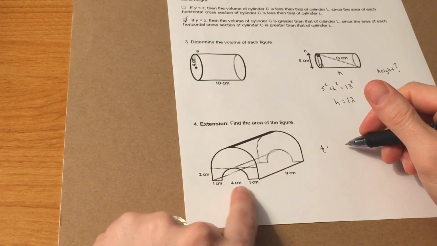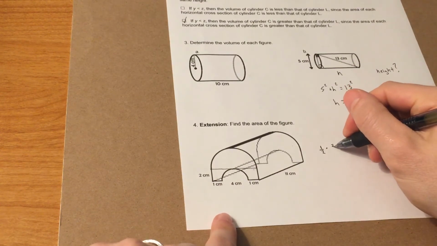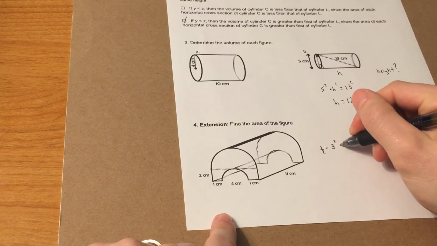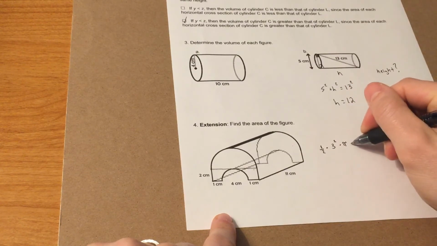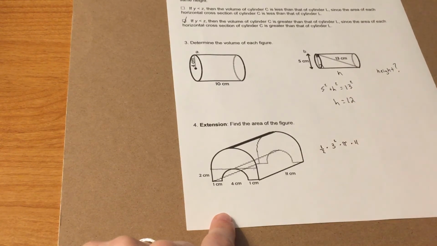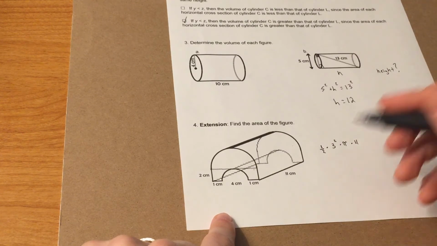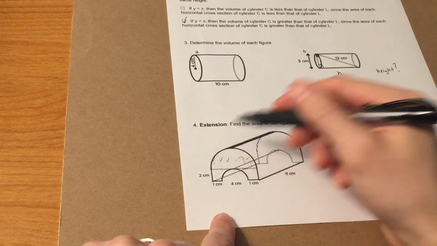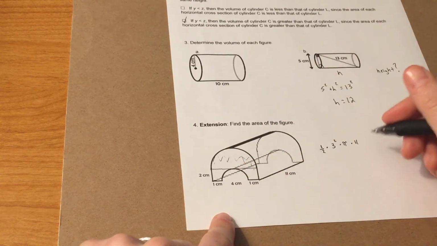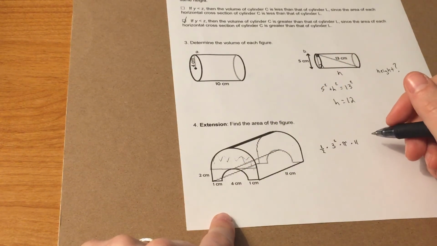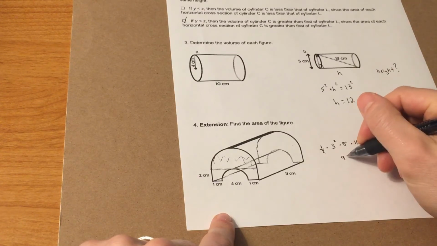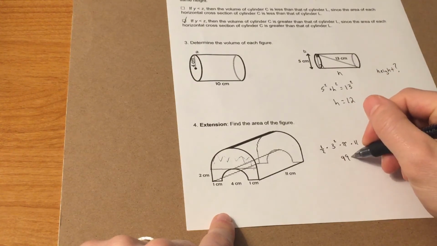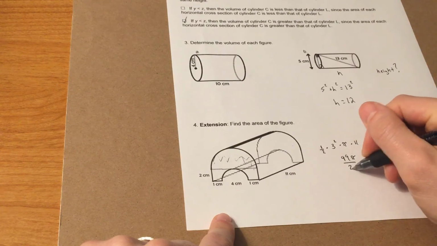Notice the diameter would be 6, so the radius is 3, times pi times the height. This would be if I took this semicircle, this top half right here, and backwards. Well, the volume there would be 99 pi over 2.